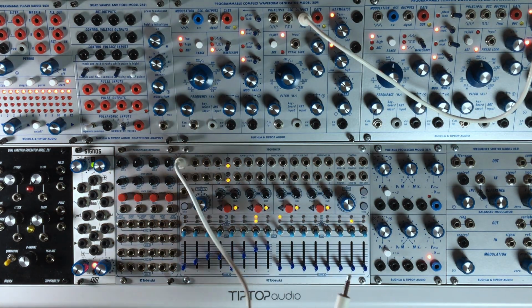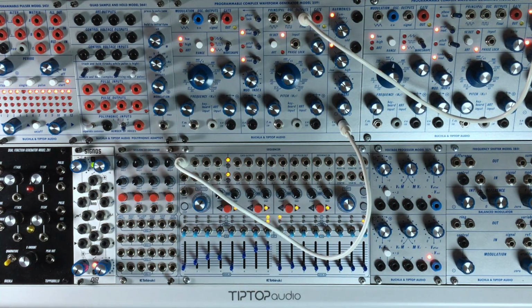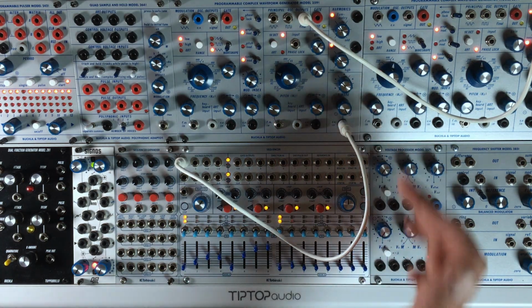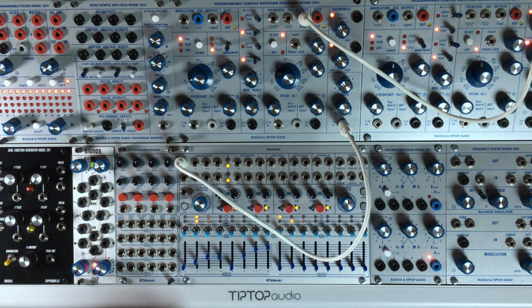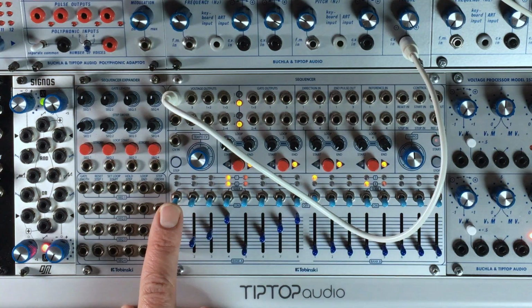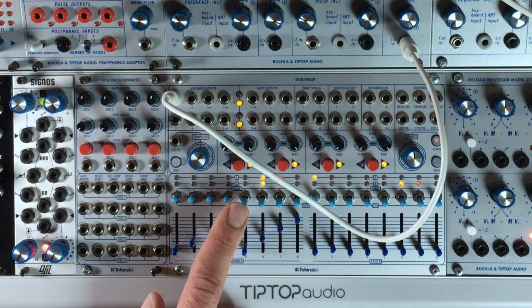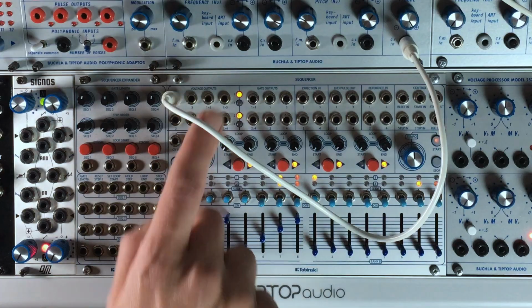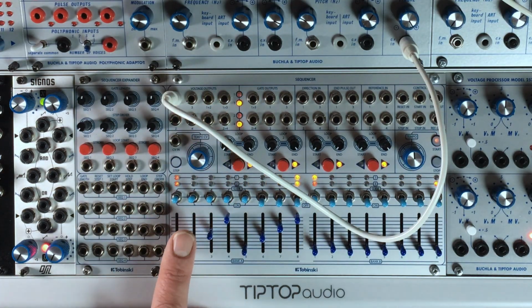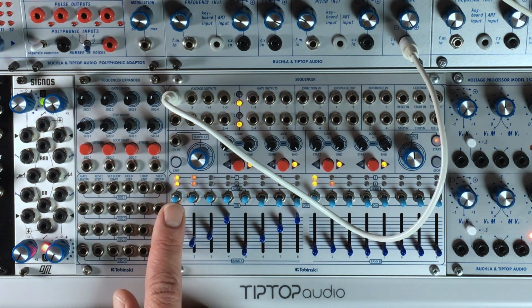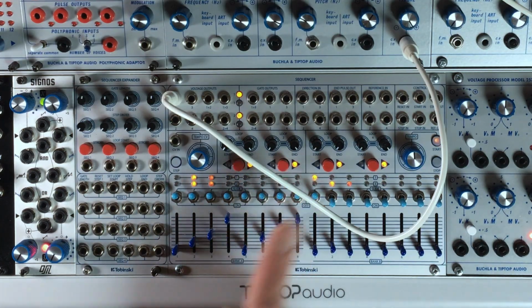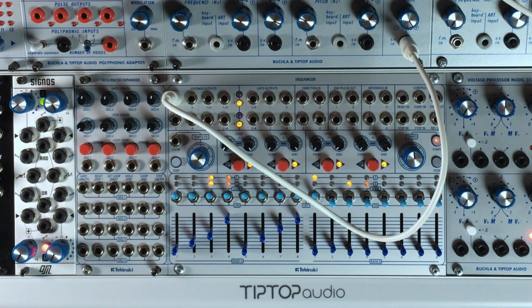So if I take 1 to modulate timbre, I have a stepped modulation. If I put one switch in the middle, it will not output gate at the gate output, and also it will not read the voltage. If you put it on top, it will slide between the values, allowing you to make some custom LFO shapes.